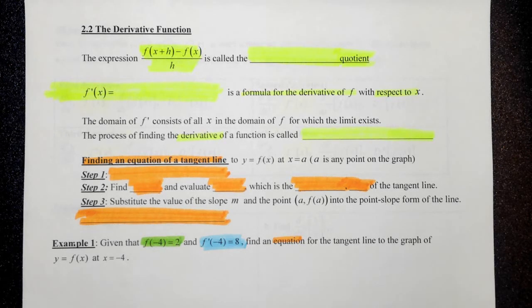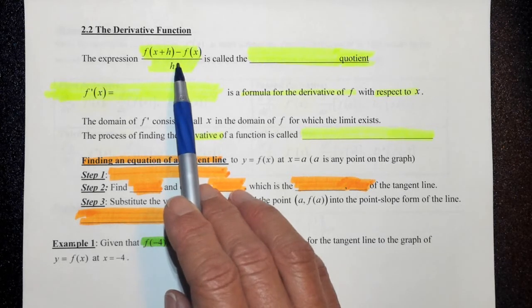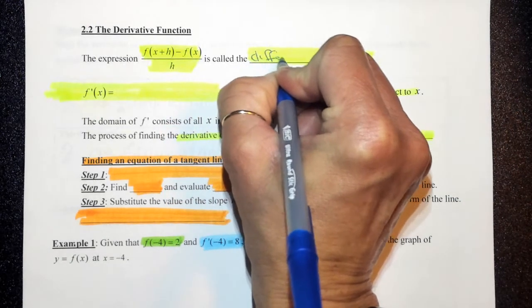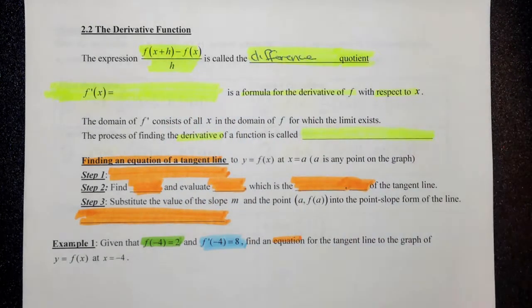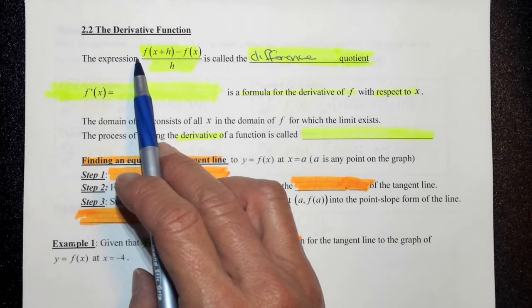So up to this point, we've talked about the definition of the derivative, and we are going to continue on and do a brief, inclusive review of the definition and writing an equation of a line given specific information. So here, this expression that we're given is known as the difference quotient. Okay, and this difference quotient is used to evaluate the limit as h approaches 0.